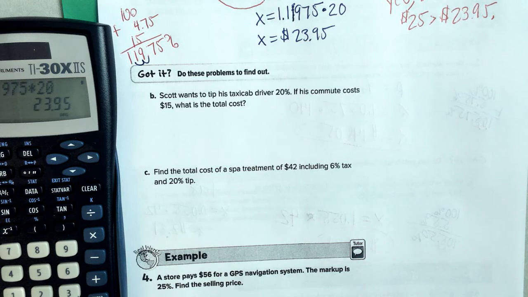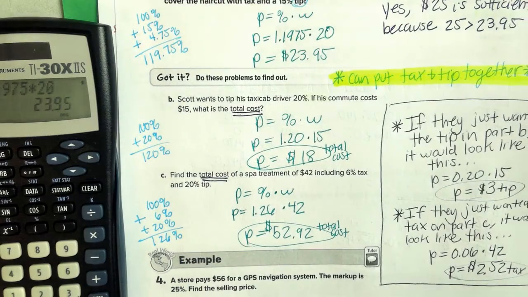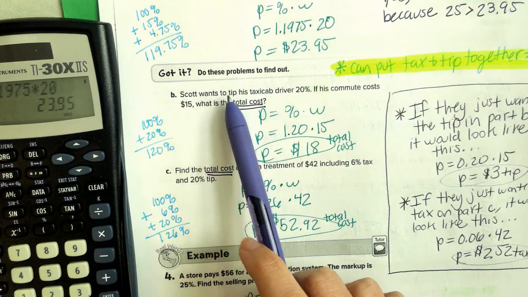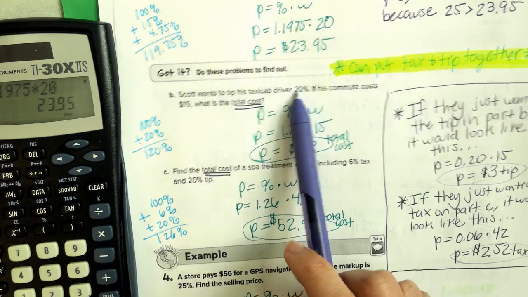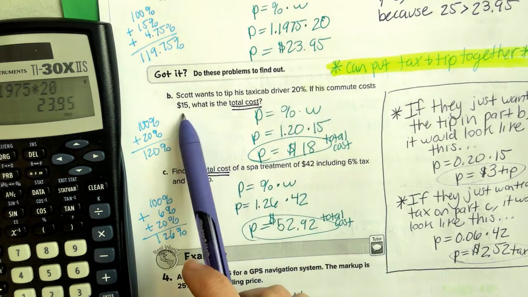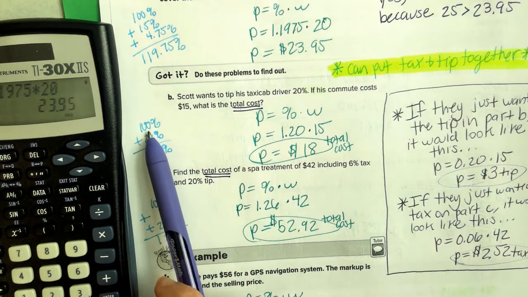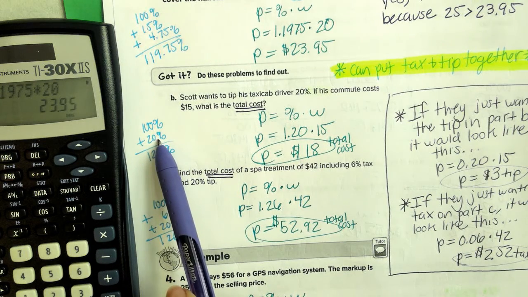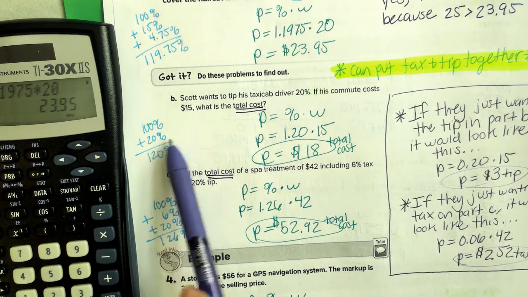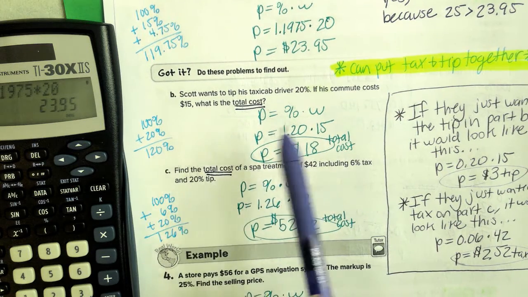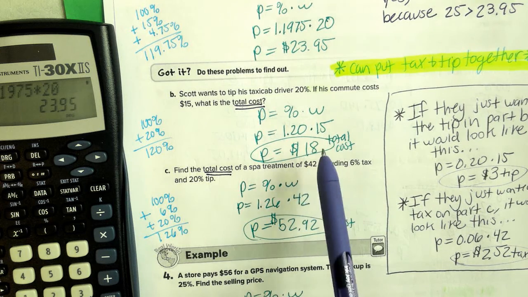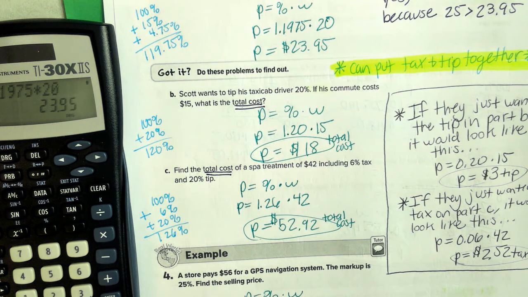Alright, so if you tried that one on your own, this is what the work should look like. We would say that Scott wants to tip his taxi cab driver 20%. His commute costs $15. What's the total cost? So I have to pay 100% of that $15, and then I'm paying 20% of it for my tip. So I'm paying 120%. That would be 1.2 times the 15, the original cost, and that would be $18.